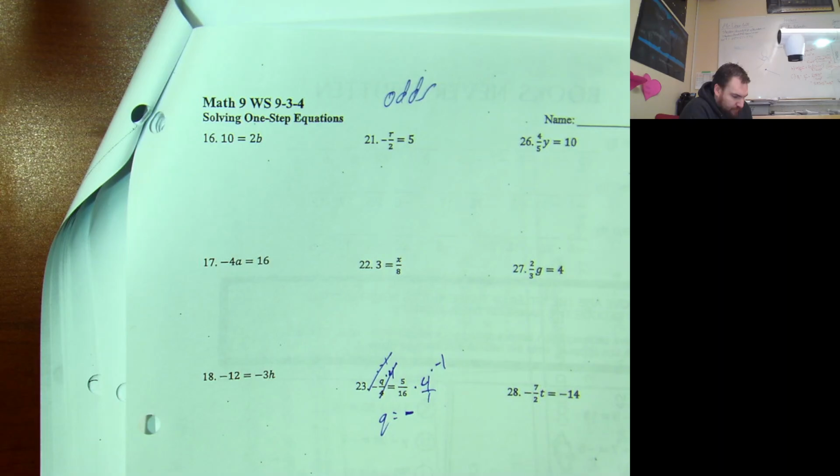Or 6 and 10. Oh, I just noticed it, yeah. That's right.